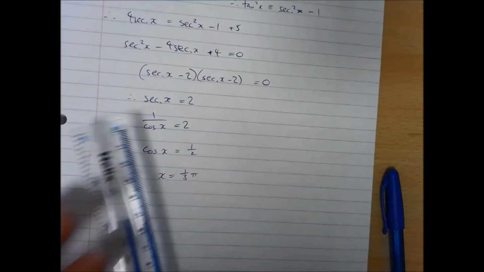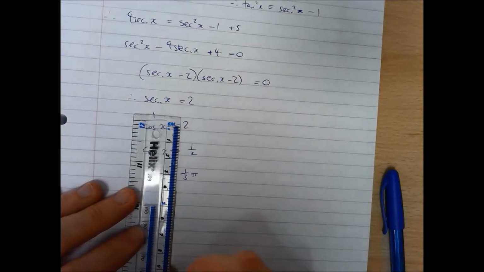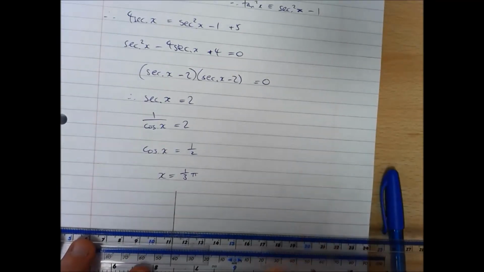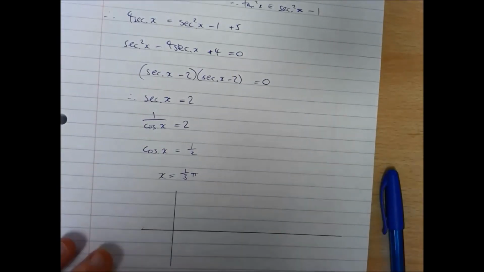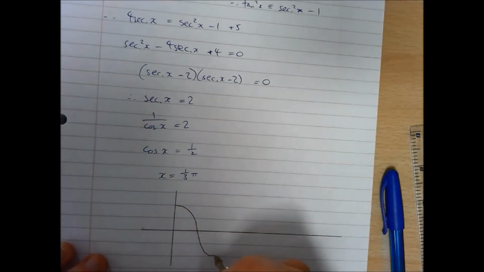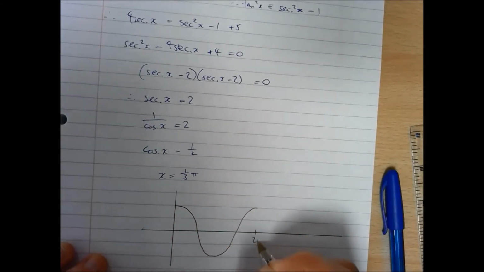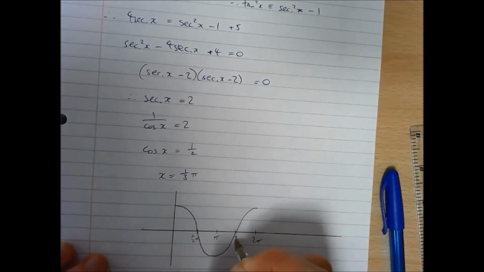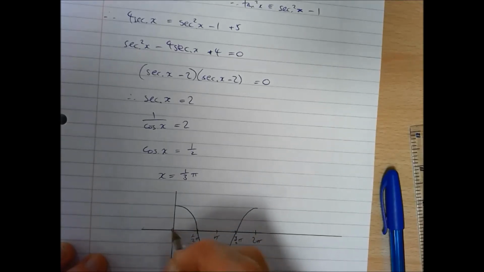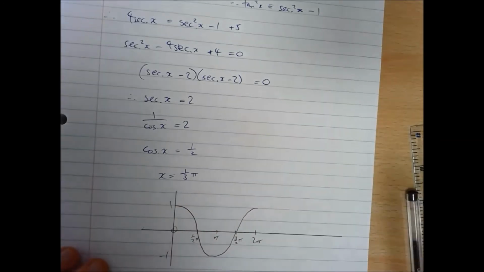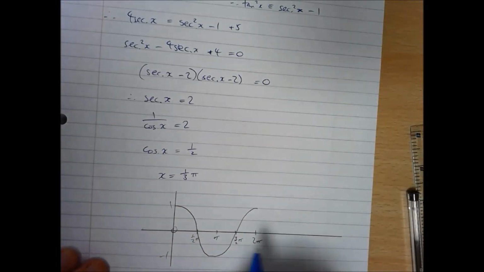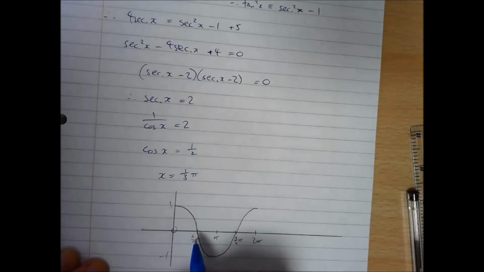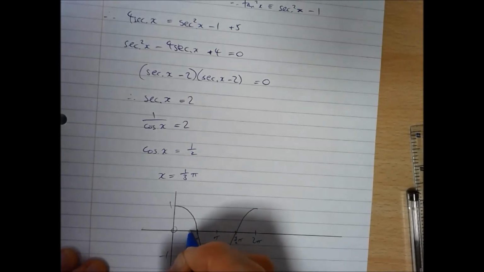but we need to generate other alternatives, so a quick sketch of the cos curve, or use your CAST diagram. Okay, so 1/3 pi in relation to a half pi. Well, 1/3 is less than a half, so that's about there then.